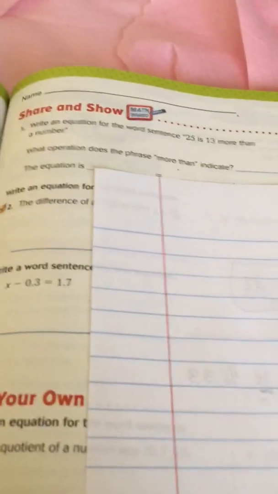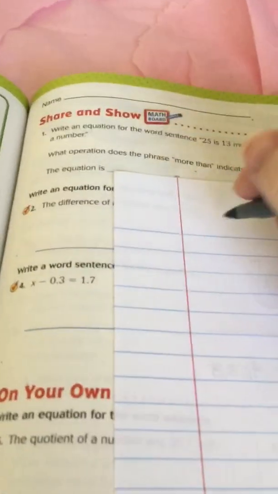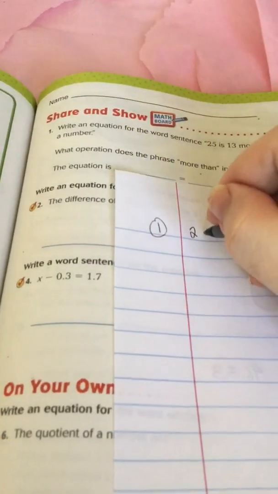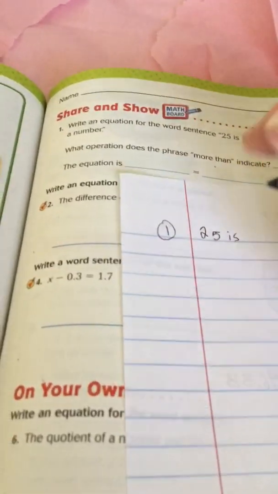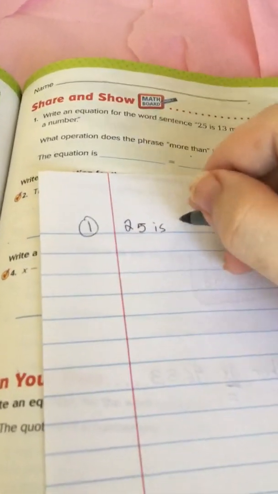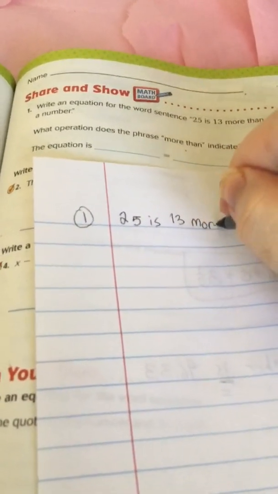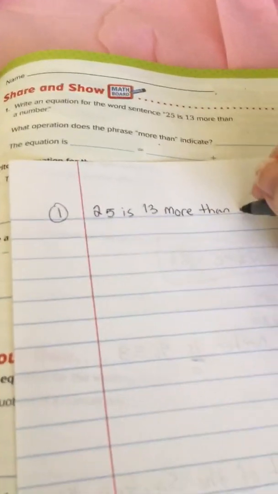We have, for one, write the equation for the word sentence: 25 is 13 more than a number. So we have 25 is 13 more than a number.